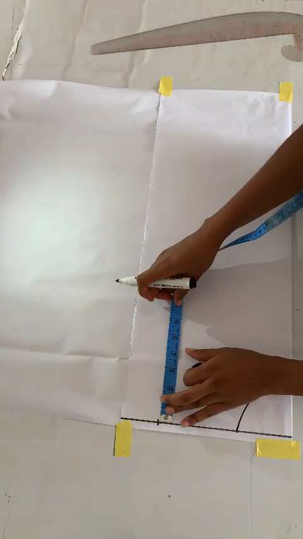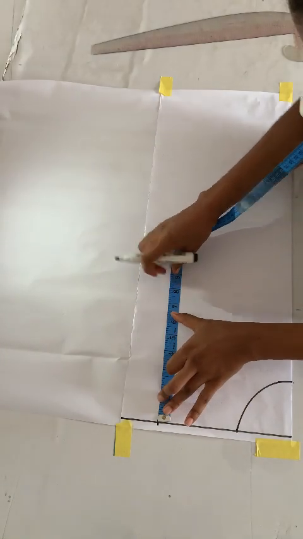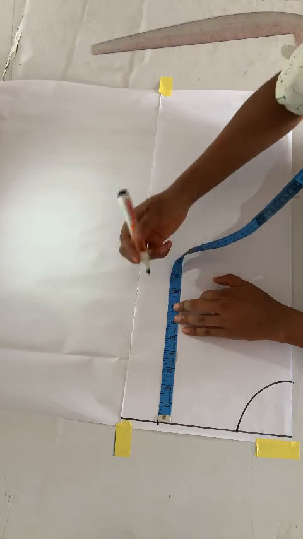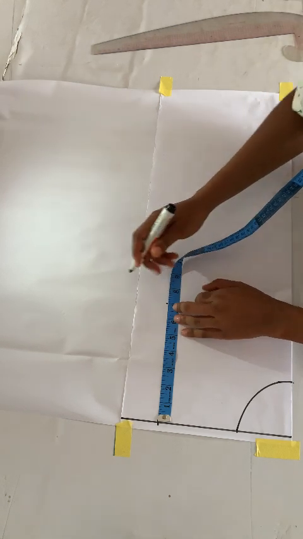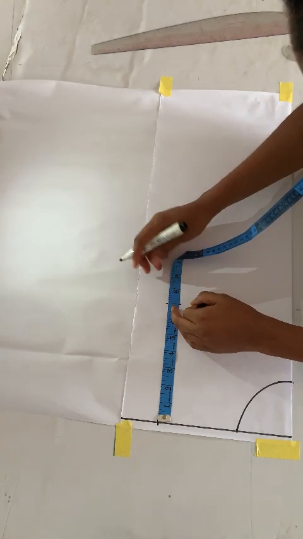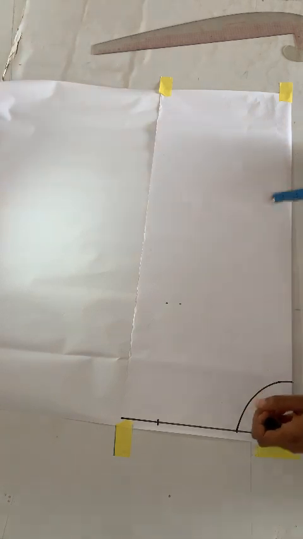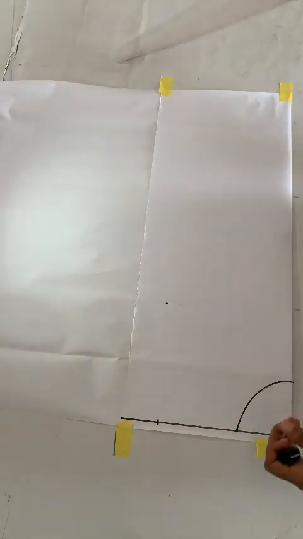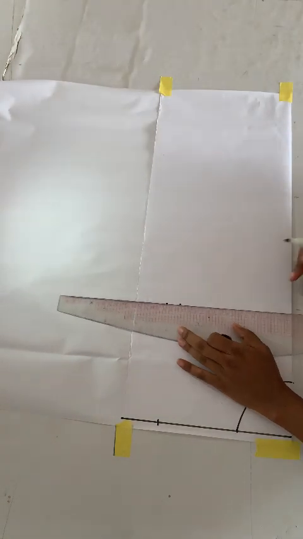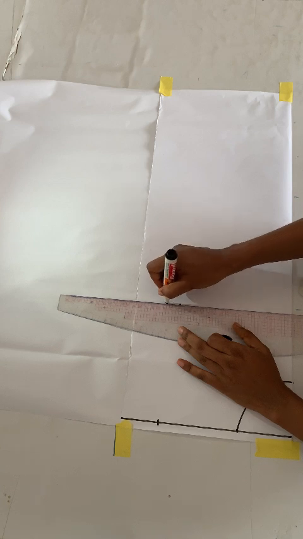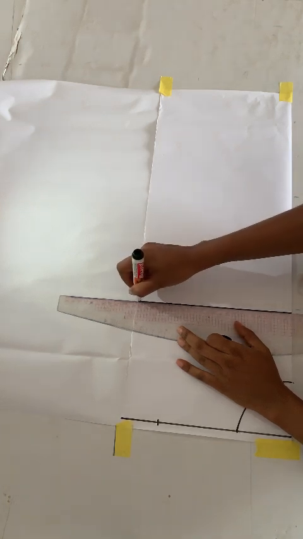I'll come down from here by my chest measurements. To get this, divide your bust measurement by 6 plus 1.5 inches. Whatever you have, add 1.5 inches to it. So mine is 7 inches. That's what I have there.